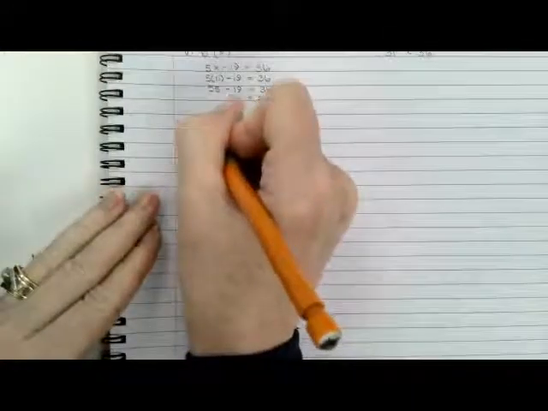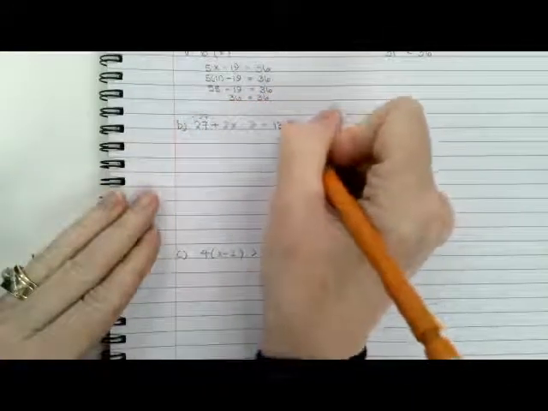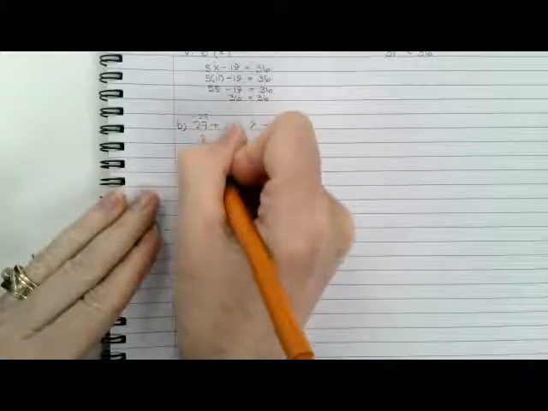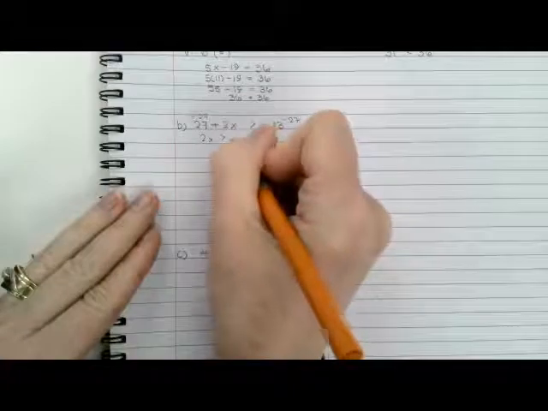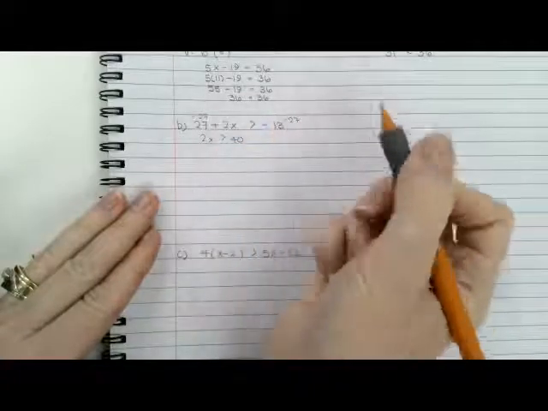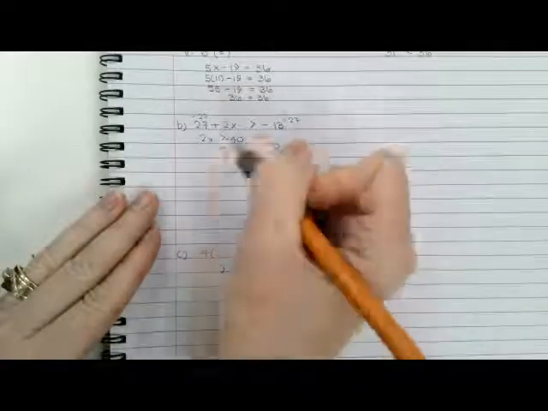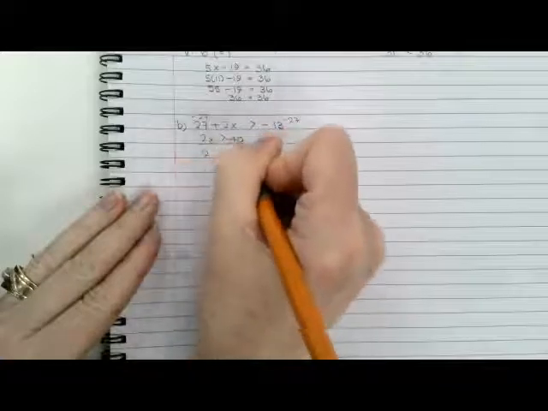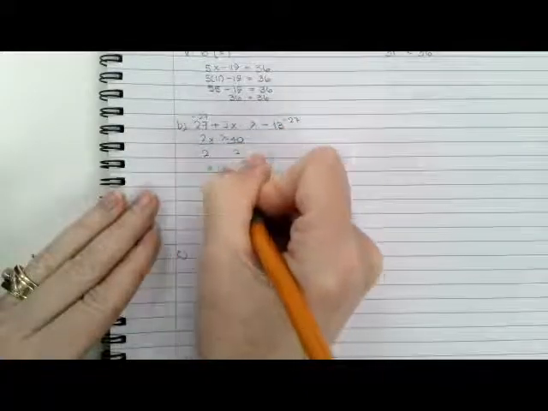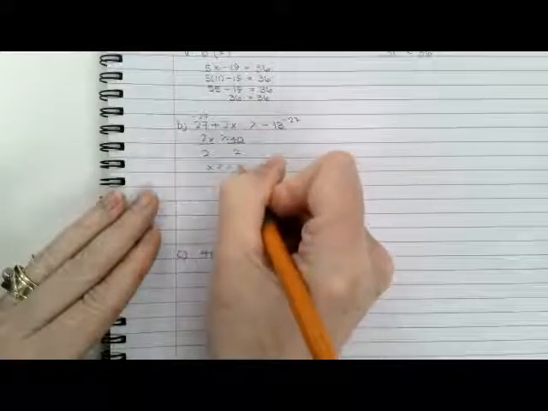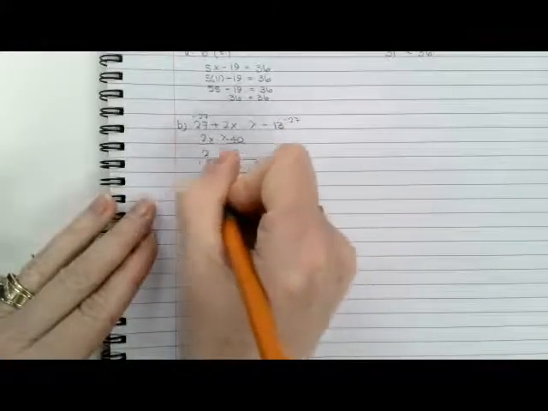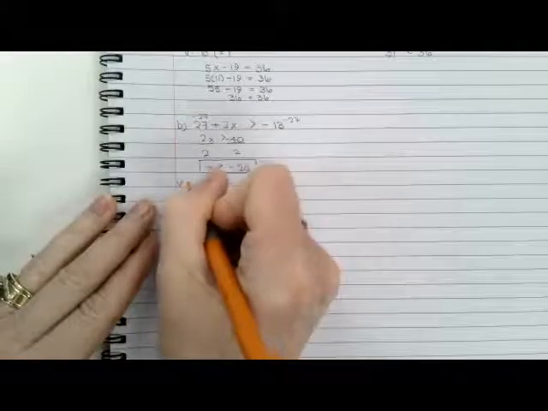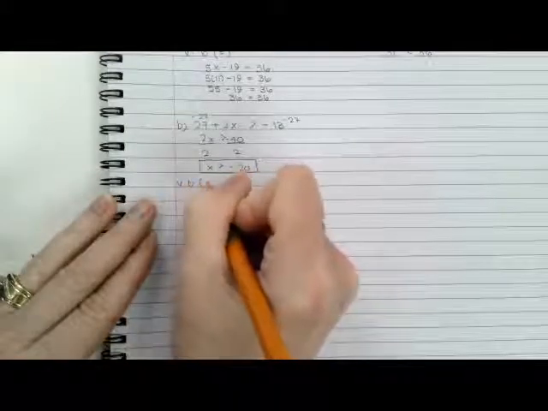Okay, take away 27, take away 27. 2x is greater than negative 40. Divide by 2, divide by 2. X is greater than negative 20. Okay, and now let's verify the boundary. And that's our equals.